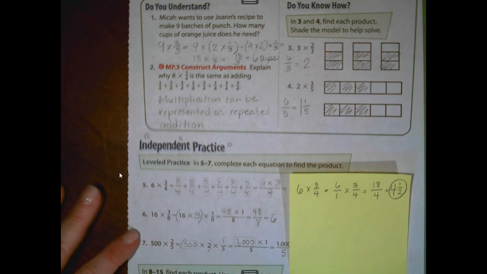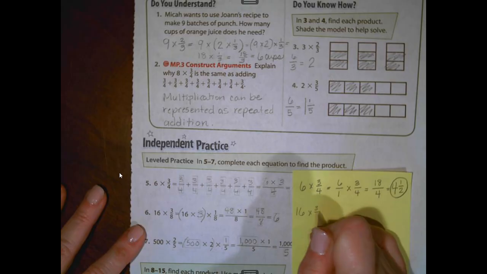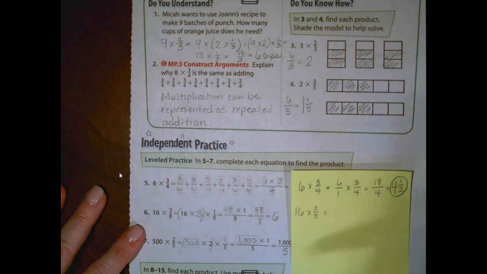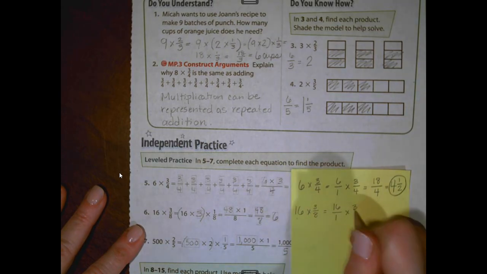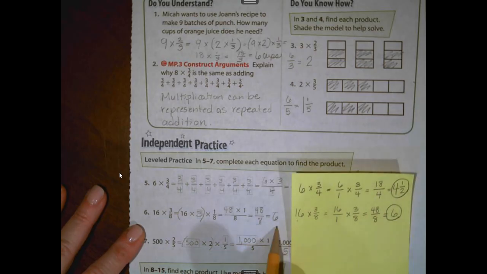So let's look at that with number 6. So we had 16 times 3/8. So remember, with the shortcut, we need to have 2 fractions to multiply together. We can make this factor, this whole number, a fraction by putting it over 1. Its value is still going to be 16. Multiply it by 3/8. All right, we know that 16 times 3 is 48, 48 eighths. 8 goes into 48 6 times evenly, and that's what we got here.